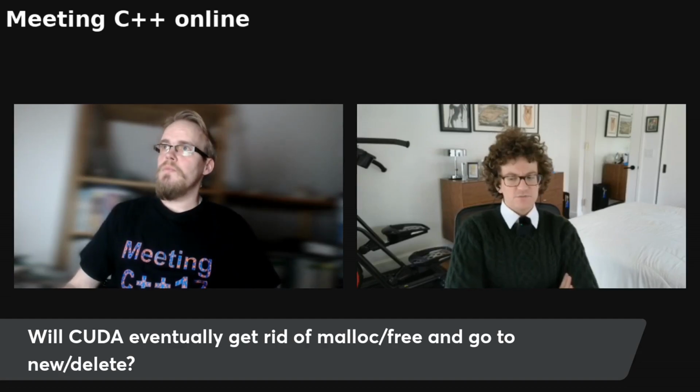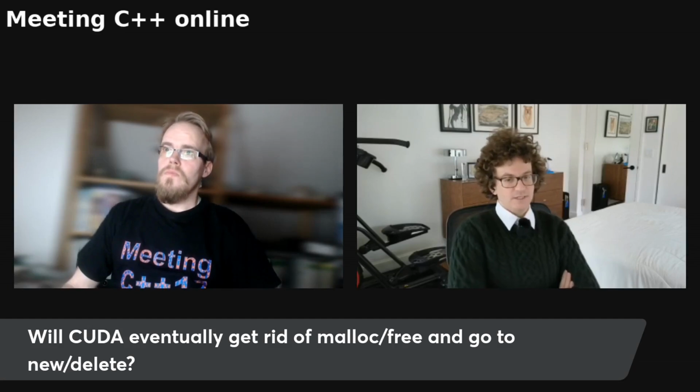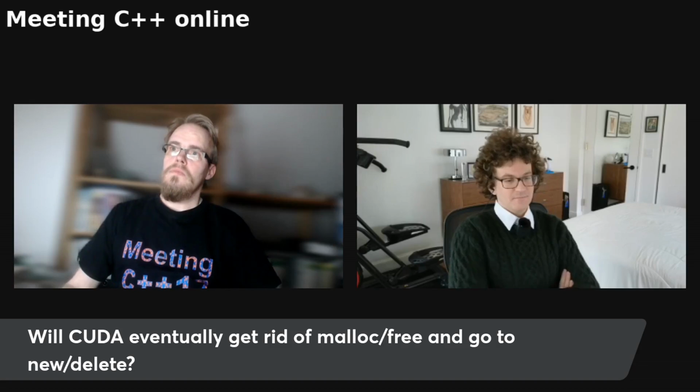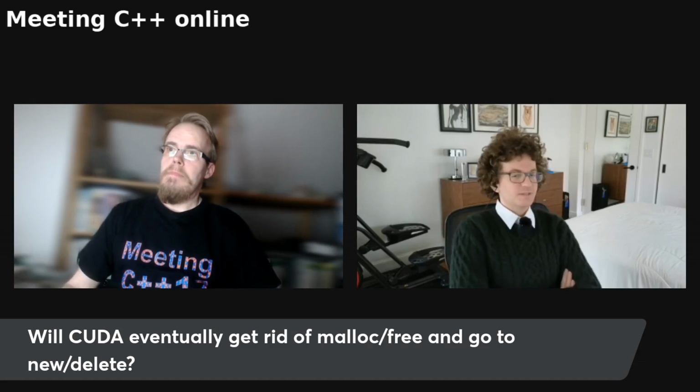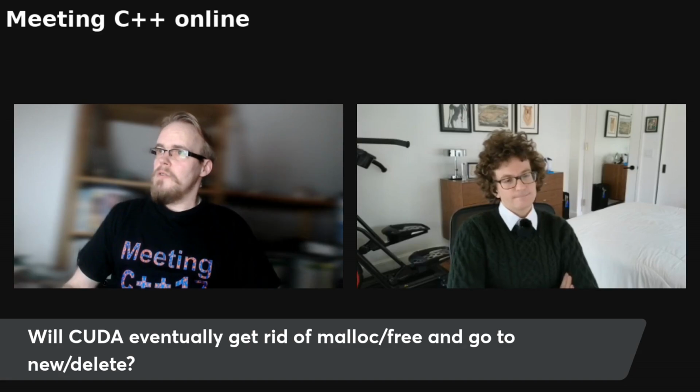You can use things like the CUDA C++ core libraries that have higher level APIs. Thrust has CUDA allocators that you can use with unique pointer, and it has allocate unique facilities. But this would be like asking Linux, are you going to ever get rid of malloc and free and only have new and delete? And the answer is, of course not, because they're lower level facilities that you need to implement the higher level things. That's true.